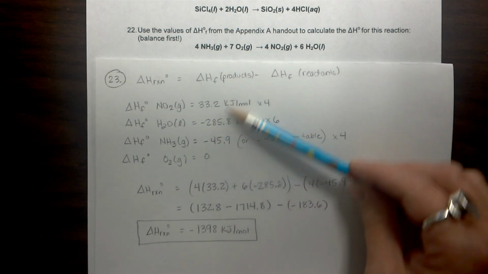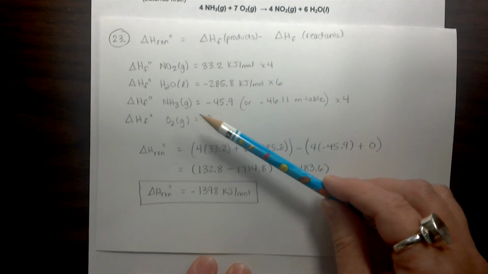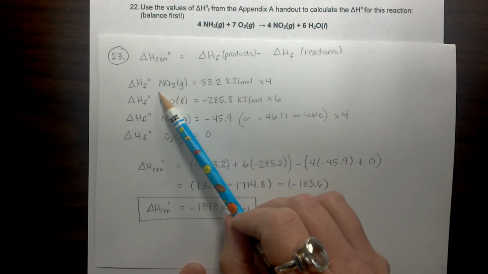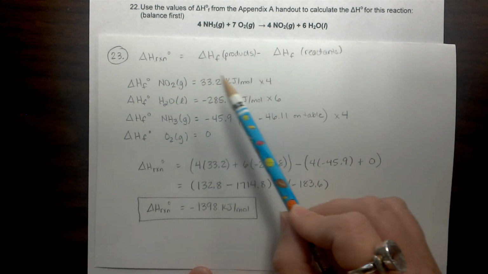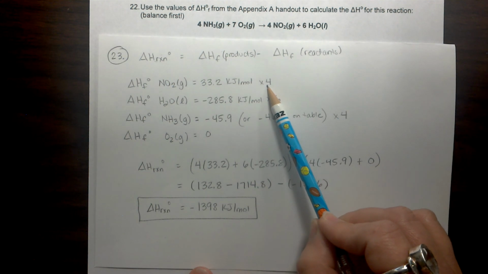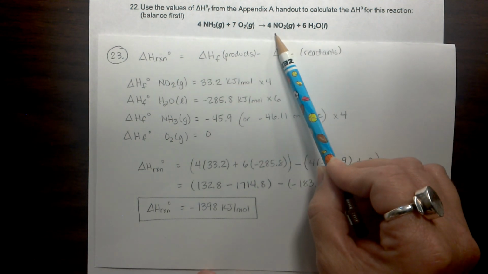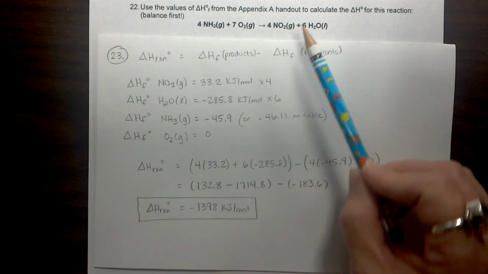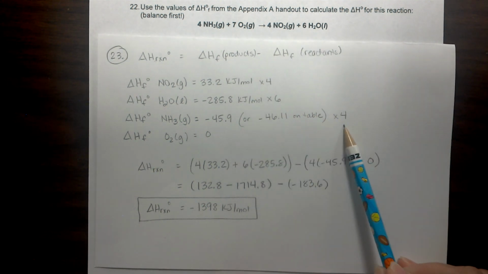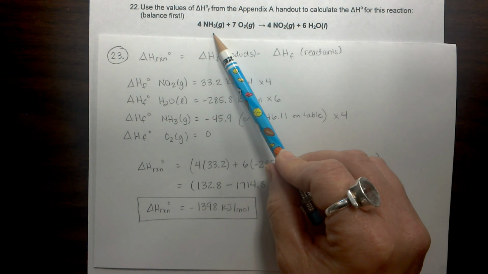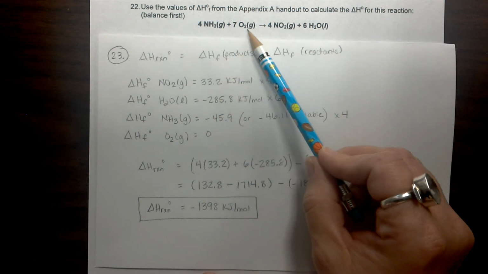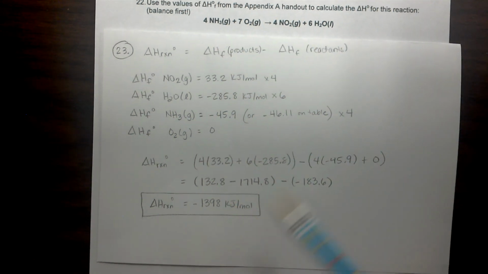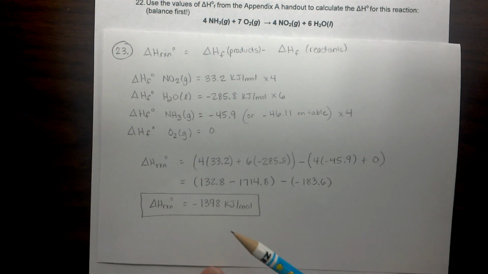Again, you get these off of charts, okay? And I just made it more clear here that when you look at nitrogen dioxide gas, you get this number, but you're going to multiply it by 4 because there's 4 moles. You're going to take this number and multiply it by 6 because there's 6 moles. This number and multiply it by 4 because there are 4 moles, and oxygen is 0, so you can multiply it by whatever you want, you're still going to get 0.